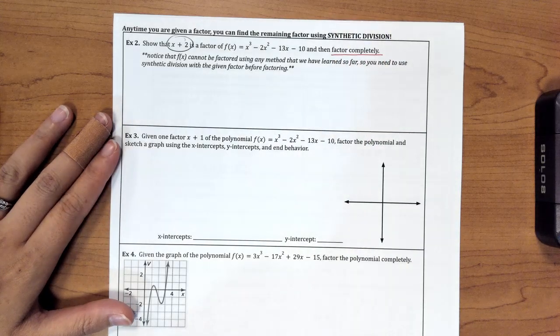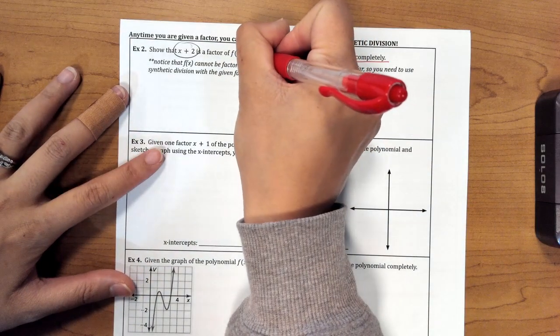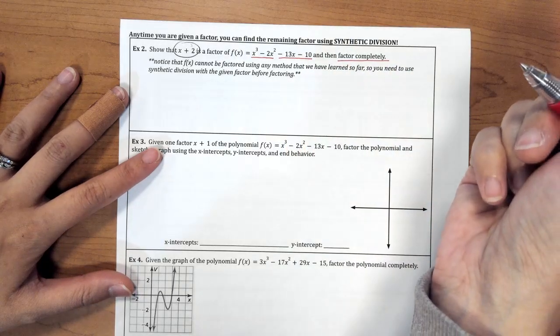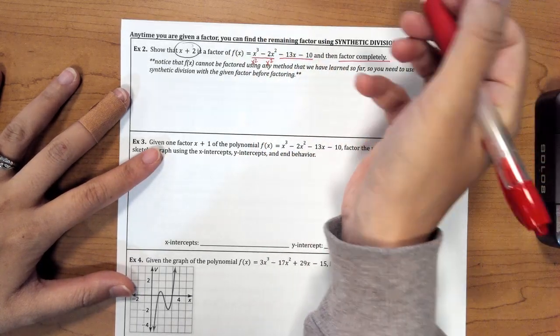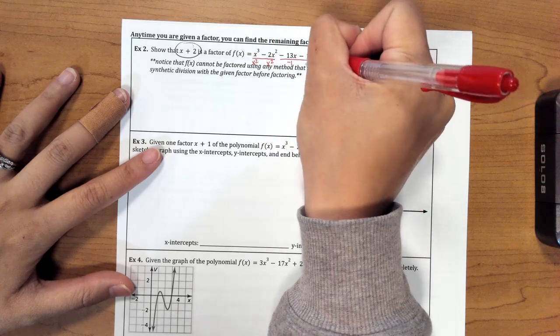Now, the question is, why can't we just factor by grouping the way that we've been learning so far? Let's take a look. If I tried to factor by grouping, these are the two that go together, and these two, I can take the GCF of x squared, and then this one has only negative 1 in common.